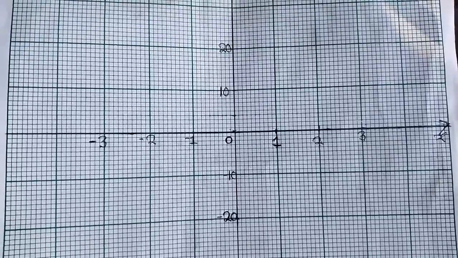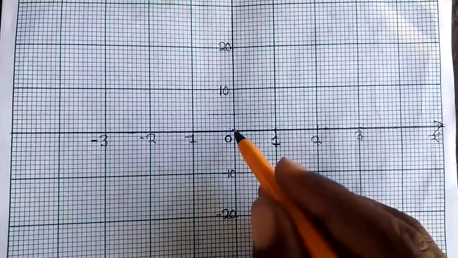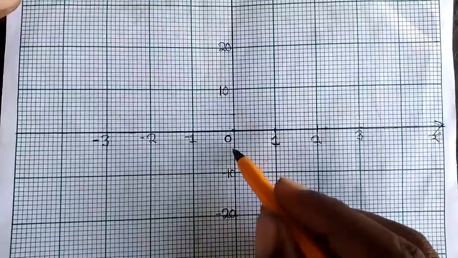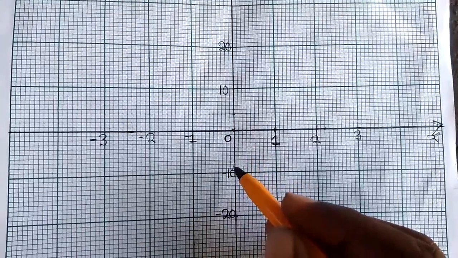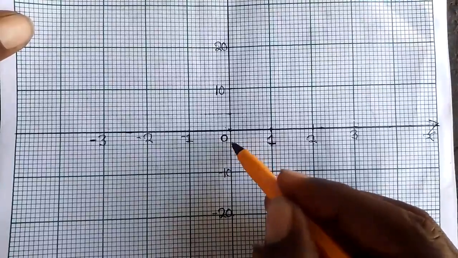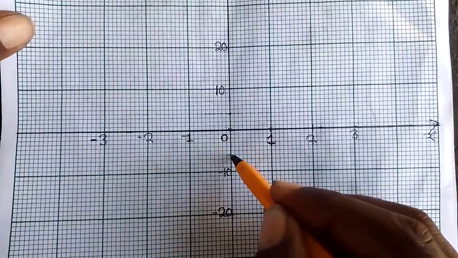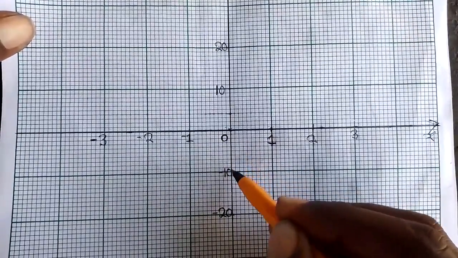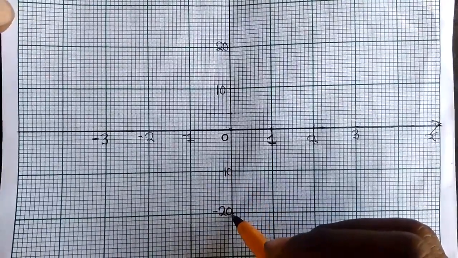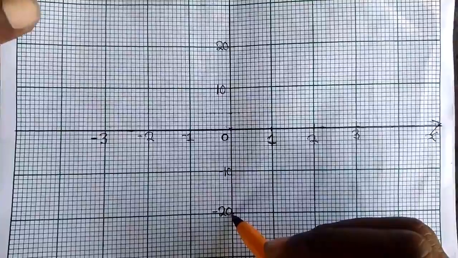This is what you are supposed to do. From here to there is 10. Then how many small boxes are we having? There is 10, which means a small box is 1. So 1, 2, 3, 4, 5, 6, 7, 8, 9, 10. Have you seen? 11, 12, until you reach 20 there. So that is how it is.